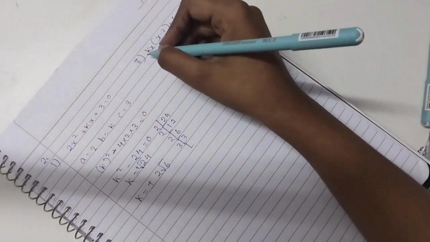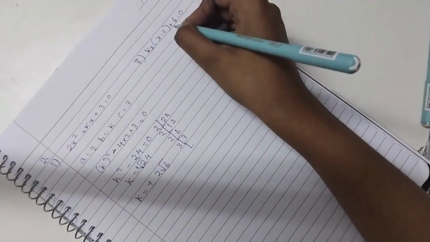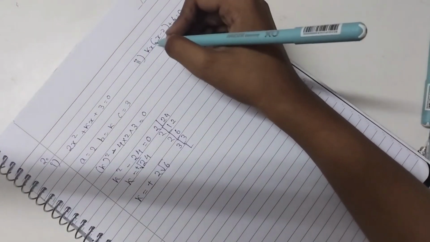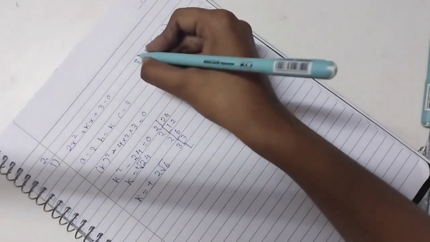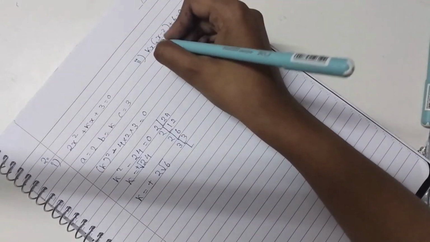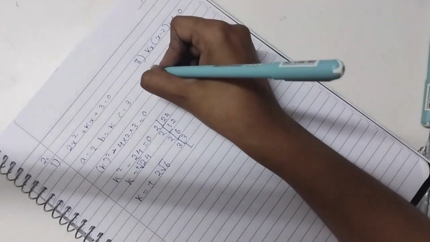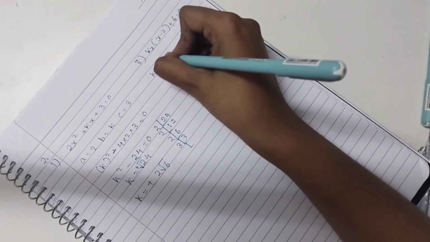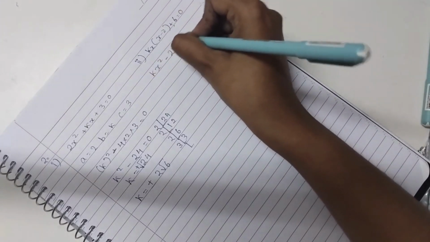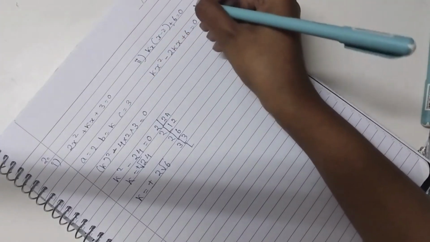In the second equation, we have to simplify this to bring it into the form of a quadratic equation. So when we multiply kx times x minus 2, plus 6 is equal to 0, we'll get kx squared minus 2kx plus 6, which is equal to 0.